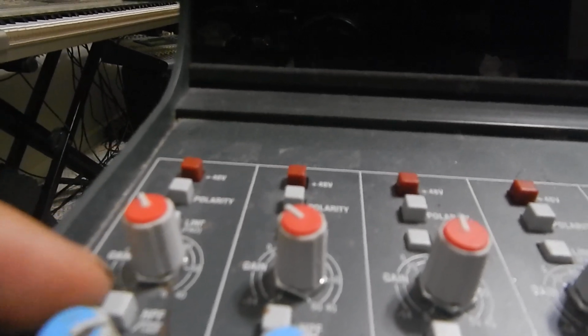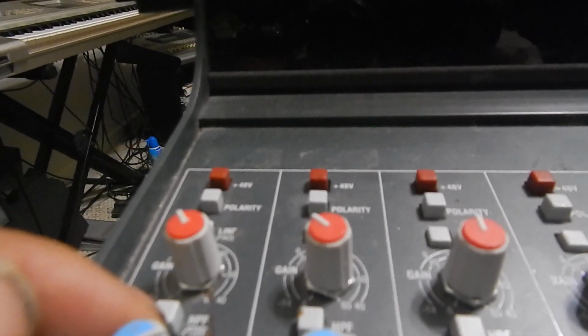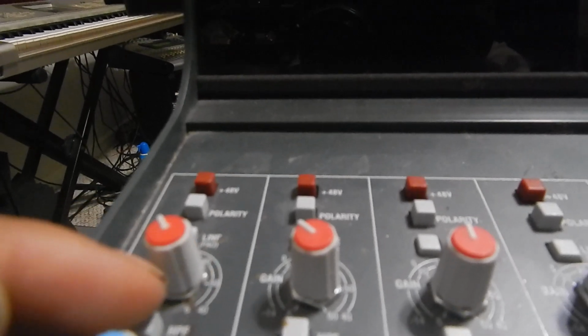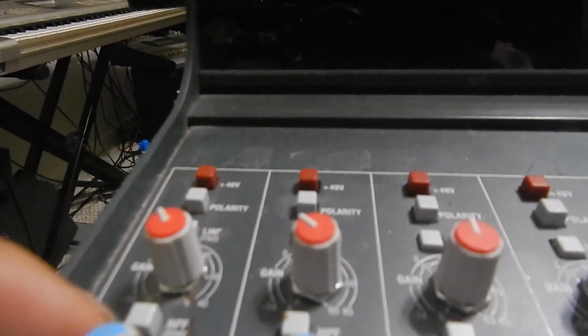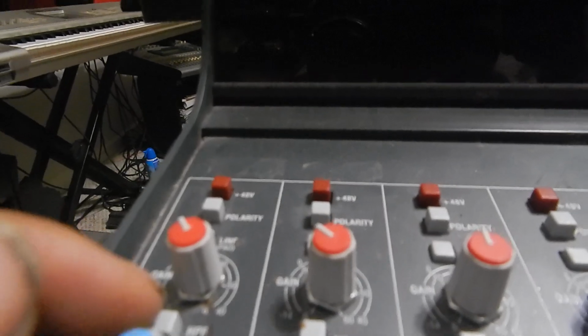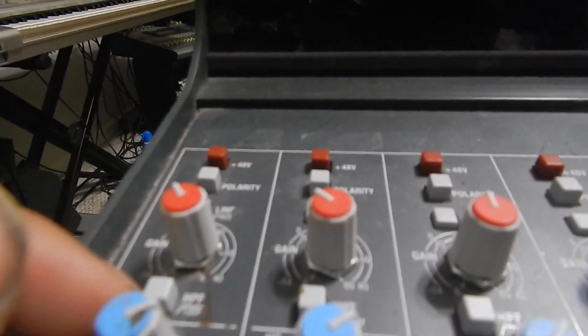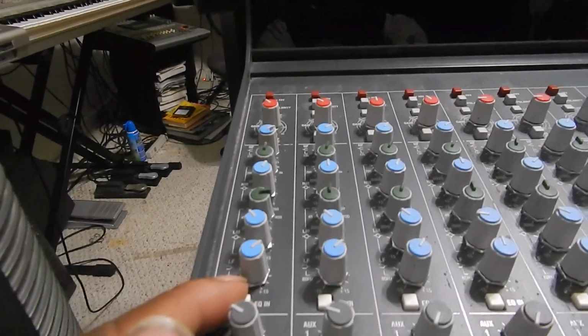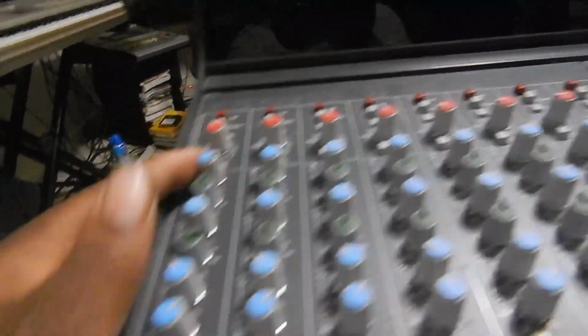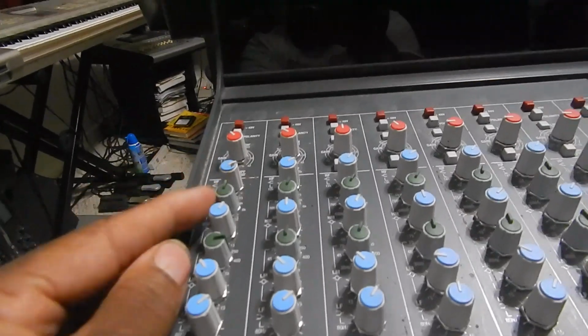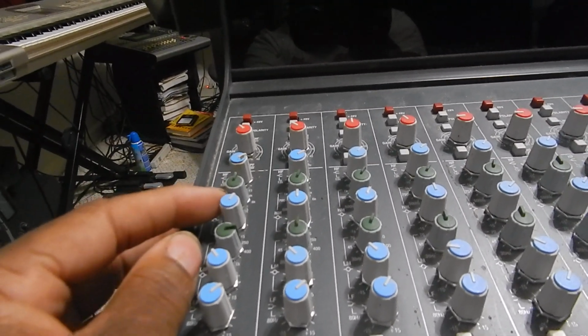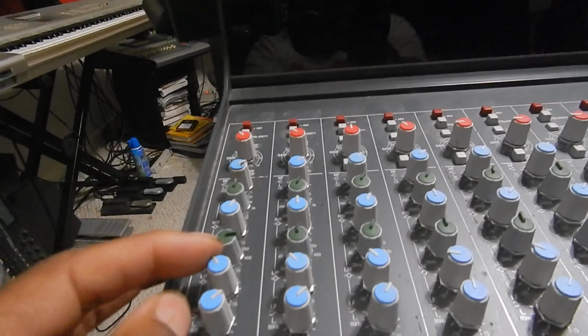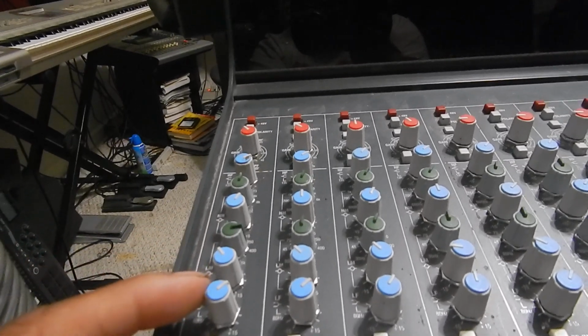Then some consoles will give you at least a high pass filter. Some of them will give you high pass and low pass filtering. I'll talk about EQ and filtering in another video, but they'll give you that option. And then they'll at least give you some equalization. Like this one has a fixed high at 12K, a sweepable high mid, a sweepable mid high, a sweepable mid low, and a fixed low.